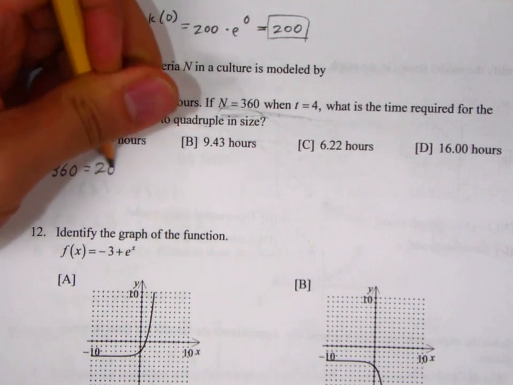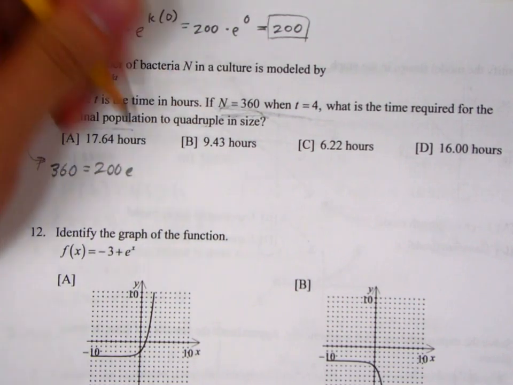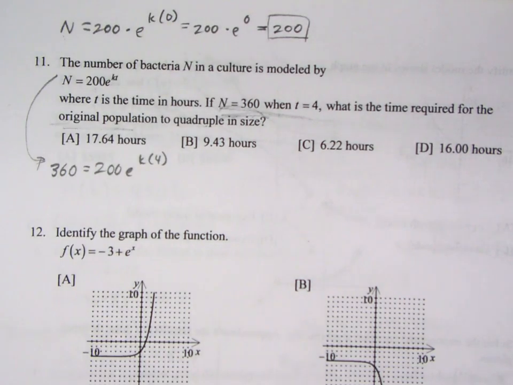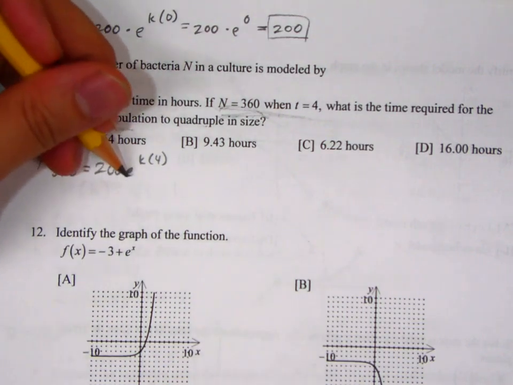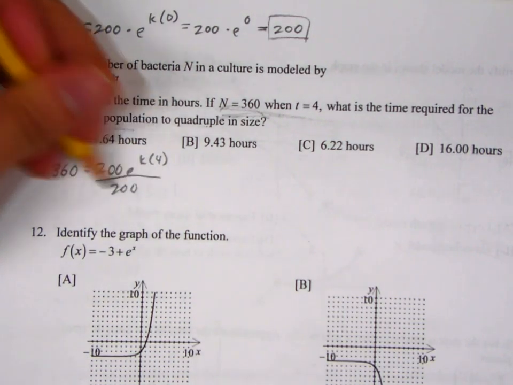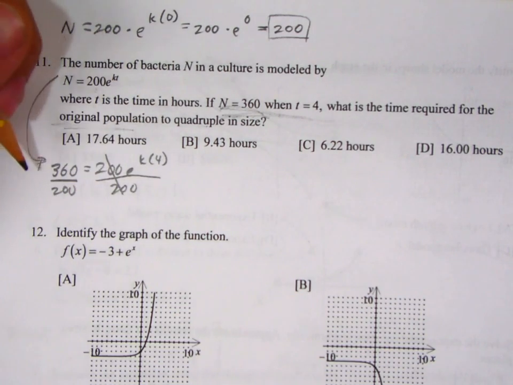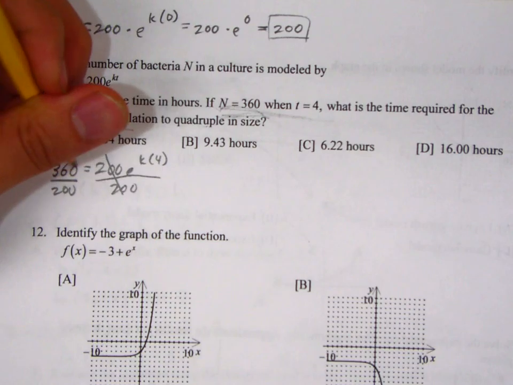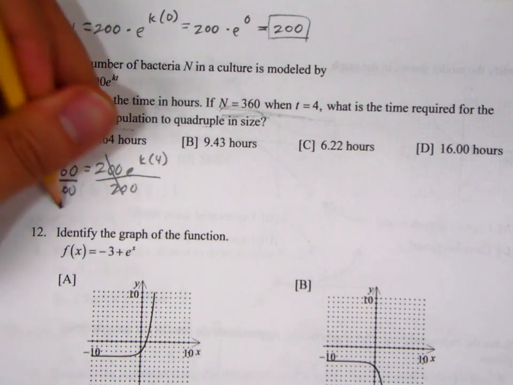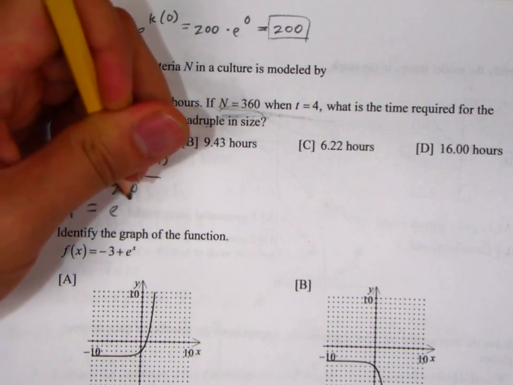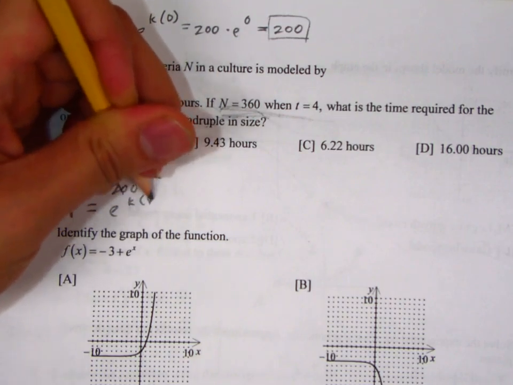360 equals 200e to the k times 4. Now we need to solve for k. So we're going to divide both sides by 200. 360 divided by 200, the zeros cancel out, 36 over 20. That's just going to be 1.8, equals e to the k times 4.